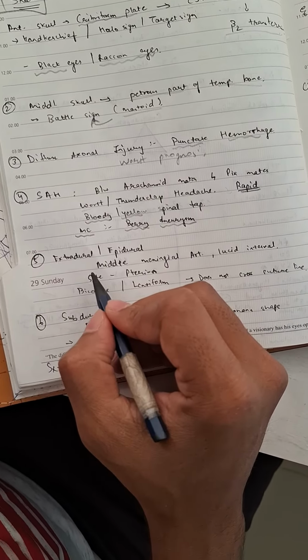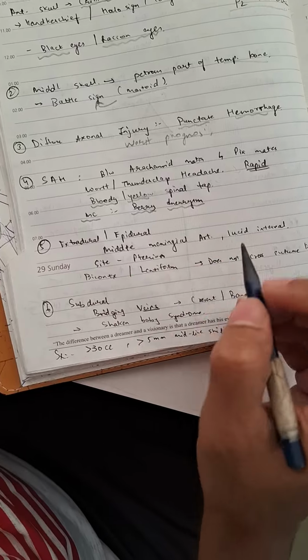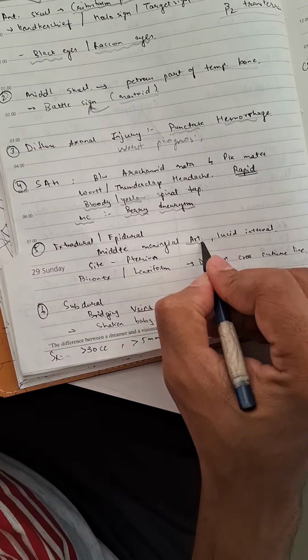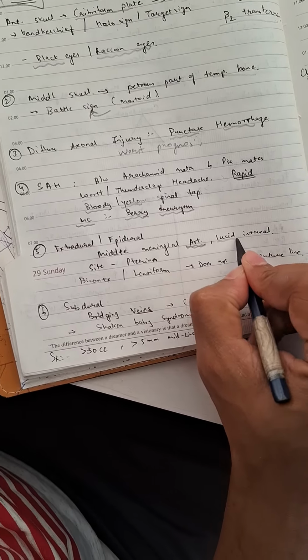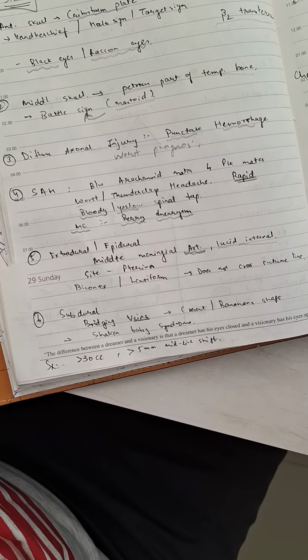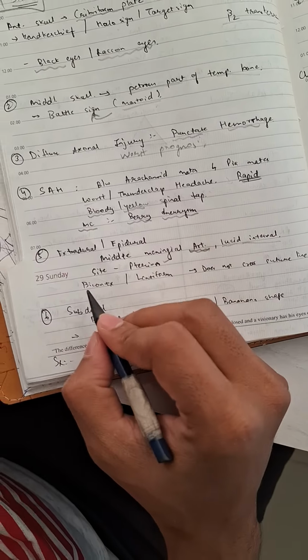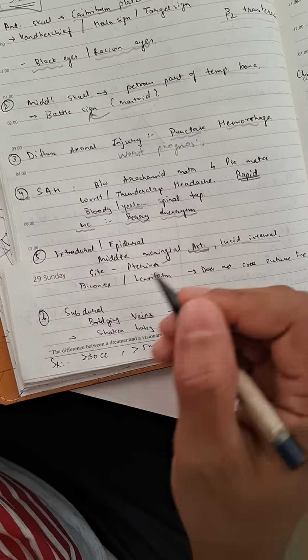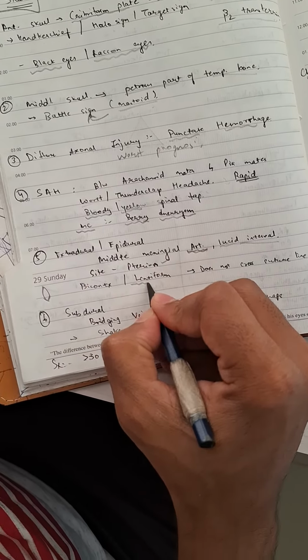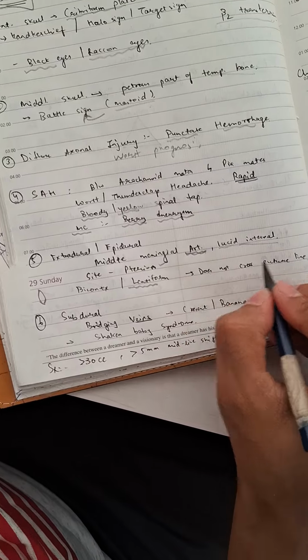Then comes the extradural or epidural hemorrhage. Extradural is the middle meningeal artery. Remember, extradural is arterial blood. The patient will have a lucid interval. The patient will have consciousness, unconsciousness, like that. The site is pterion. Usually the patient has biconvex bleeding, which is also called lentiform bleeding, and it does not cross the suture line.